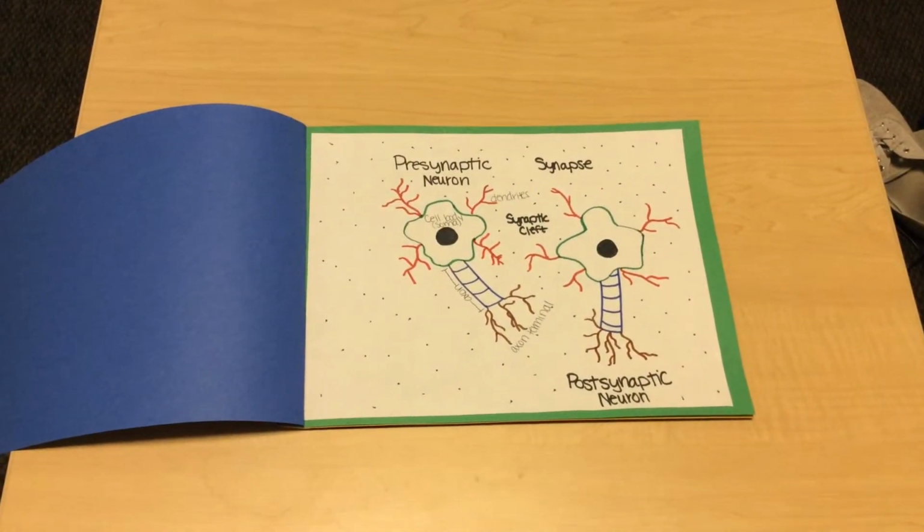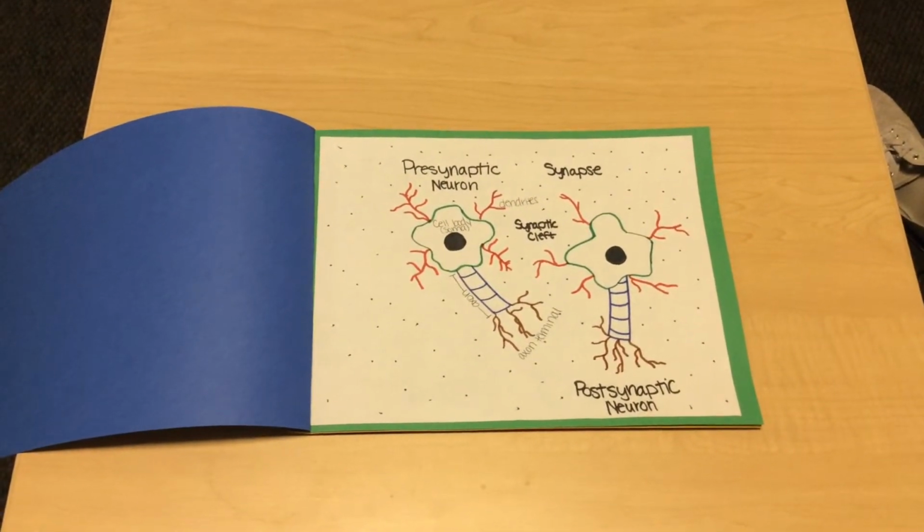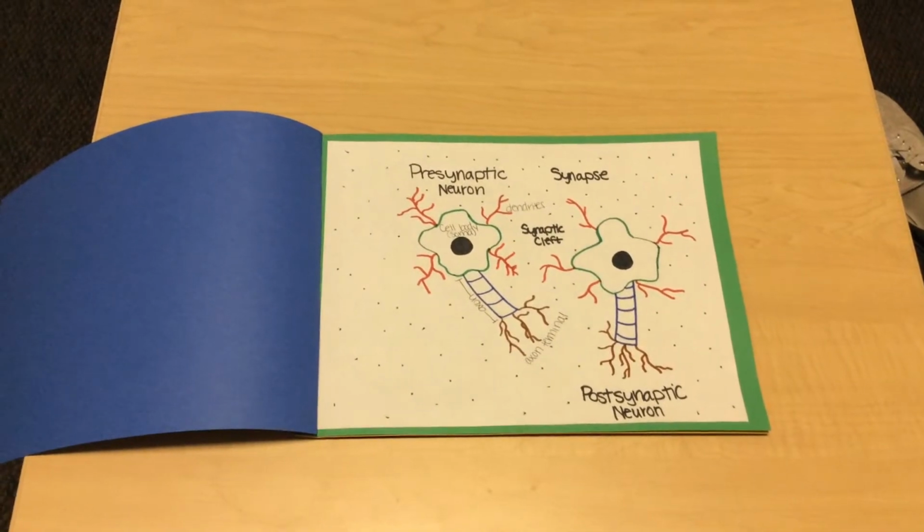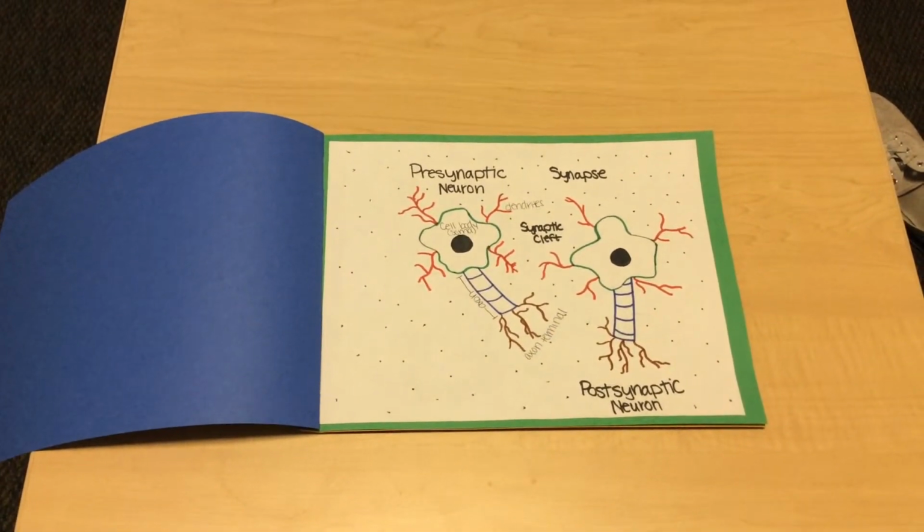The two neurons never touch, though. The space around them is called the synapse. The space between them is called the synaptic cleft.